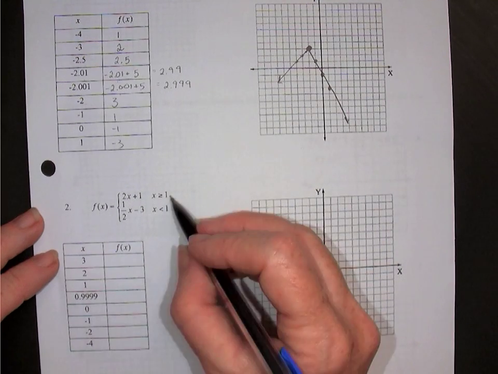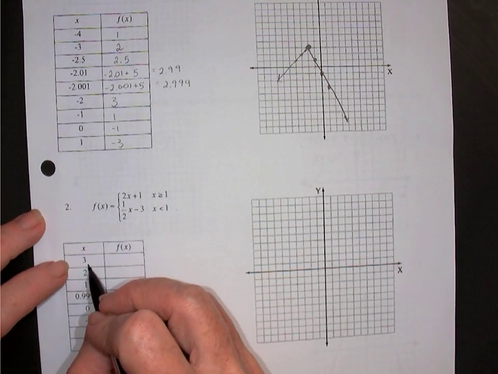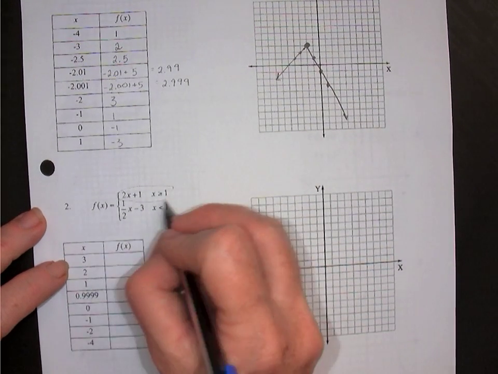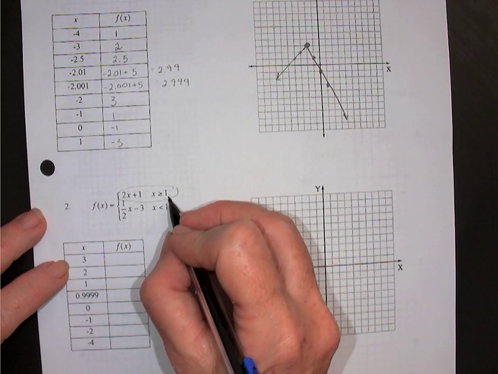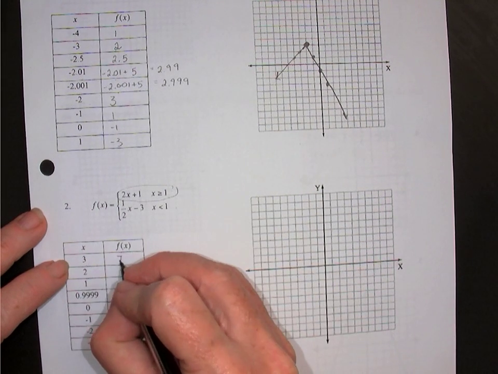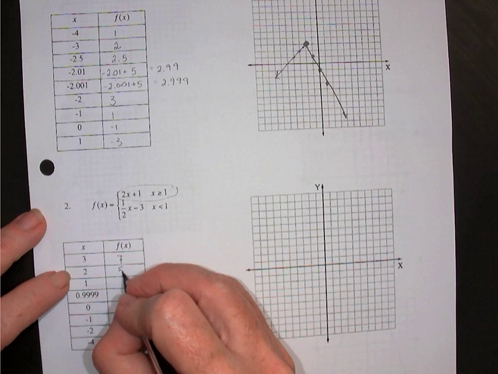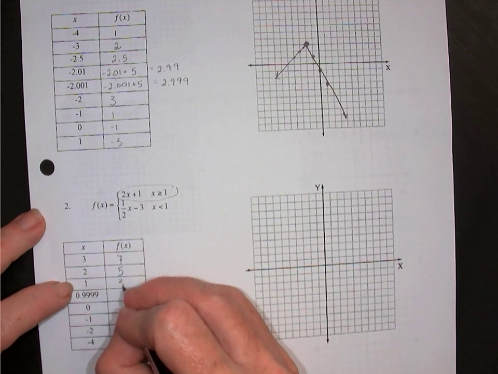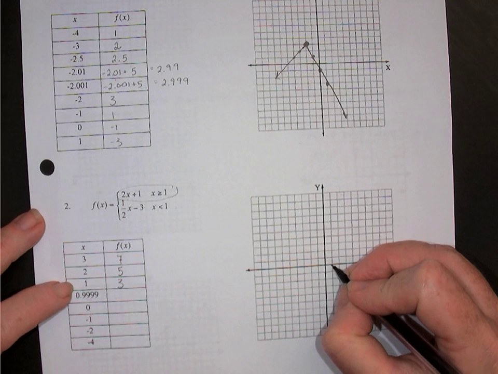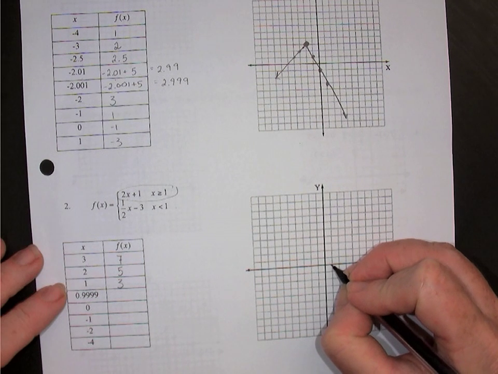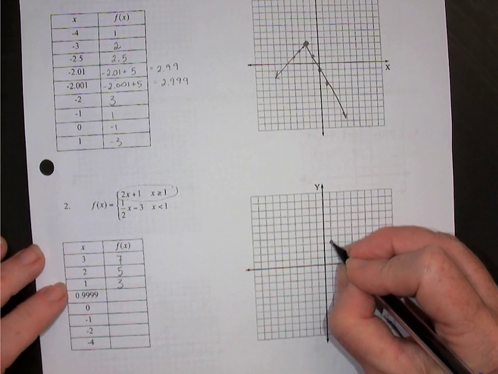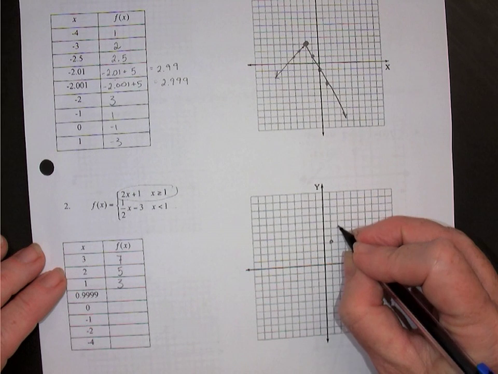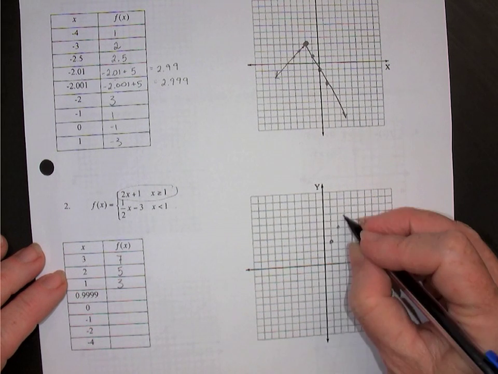So again, I have some decision making. If I plug 3 in for x, I'm going to use the top function because 3 is greater than or equal to 1, and that's going to give us a 7. If we plug in a 2, that gives us a 5. If we plug in a 1, that gives us a 3. So as far as these ordered pairs are concerned, for x greater than or equal to 1, I have the ordered pair 1, 3. I have 2, 5. I have 3, 7.